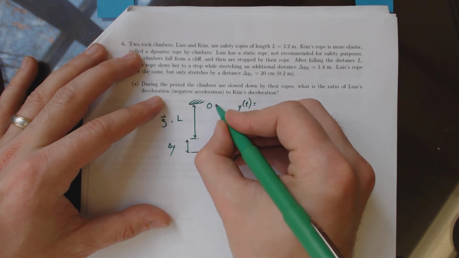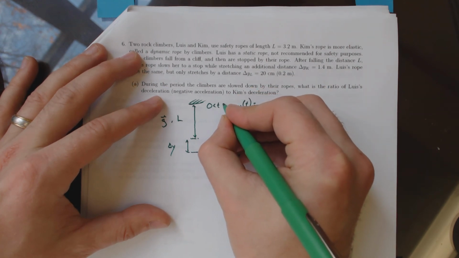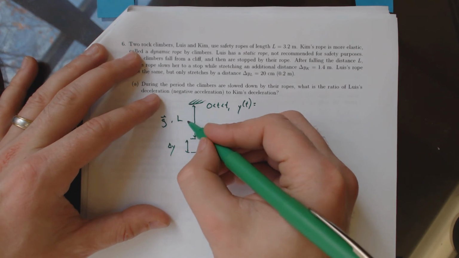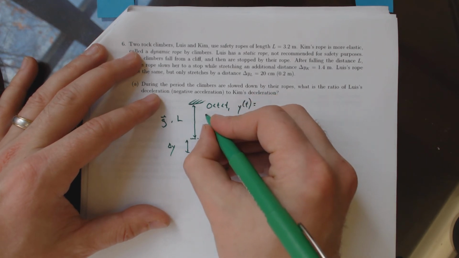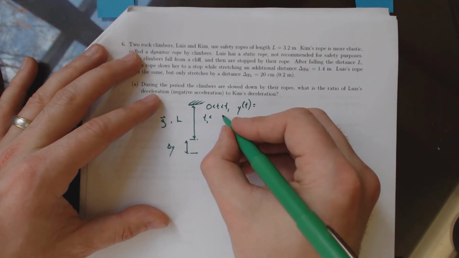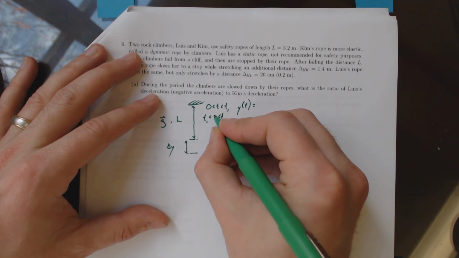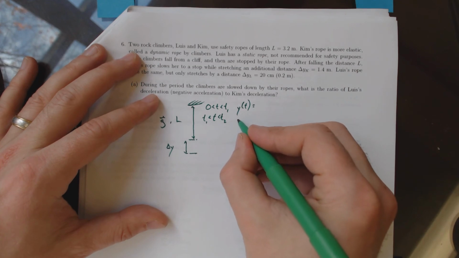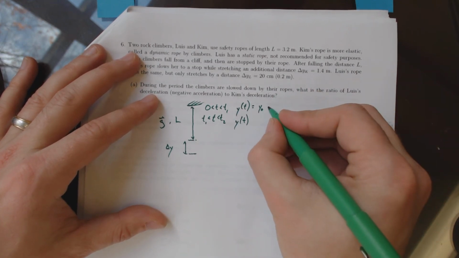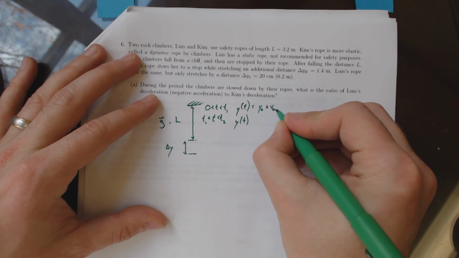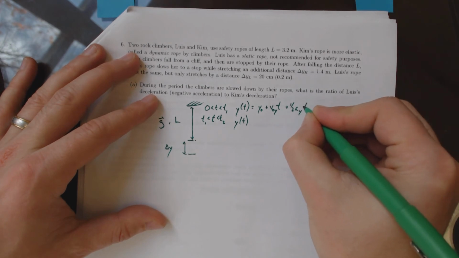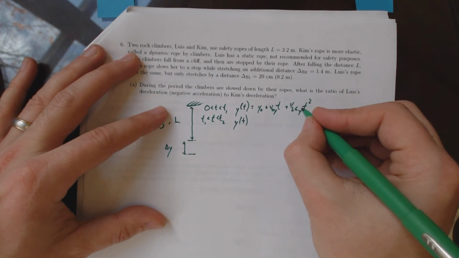This is between 0 and t1 seconds. So t1, it falls here in t1, and then between t1 seconds and t2 seconds, it's going to follow another equation with a different acceleration. So it's y naught plus v naught y t plus 1/2 ay t squared. Well, this is going to be equal to g.